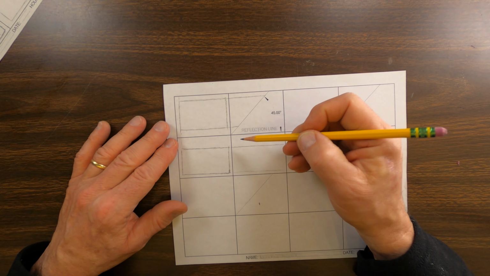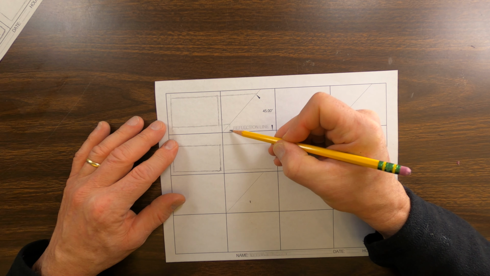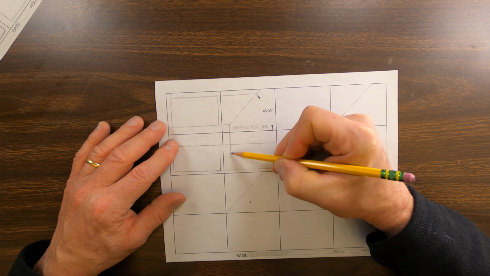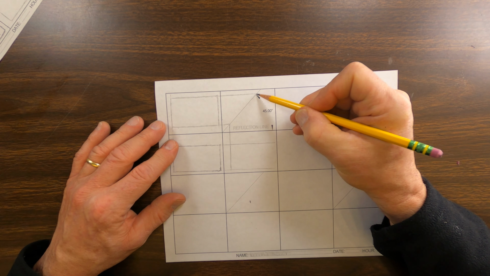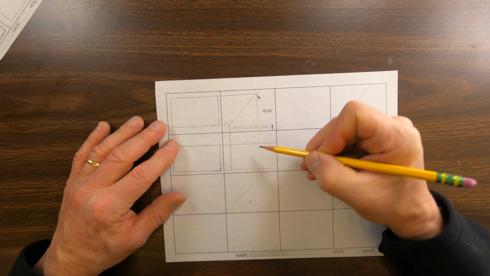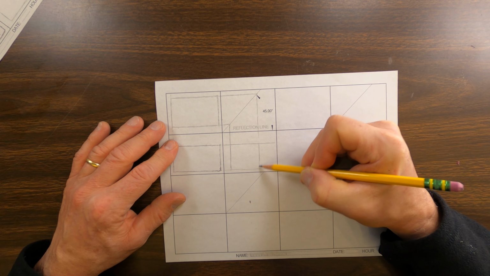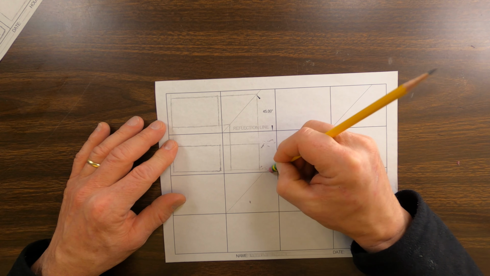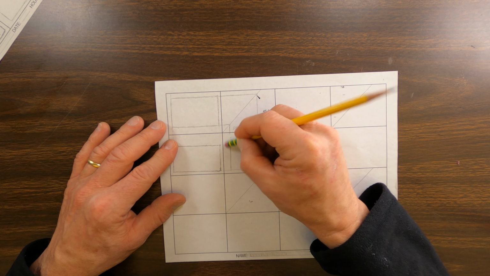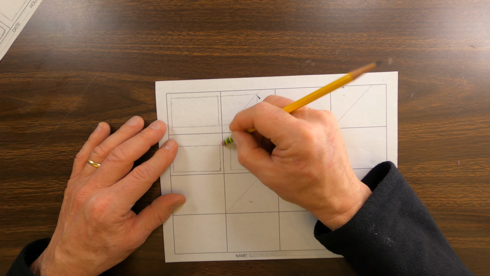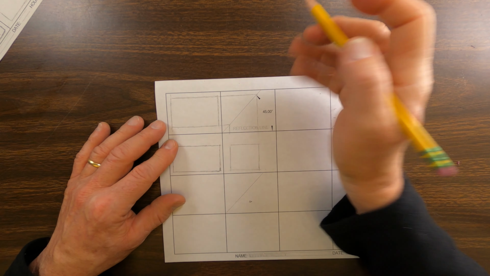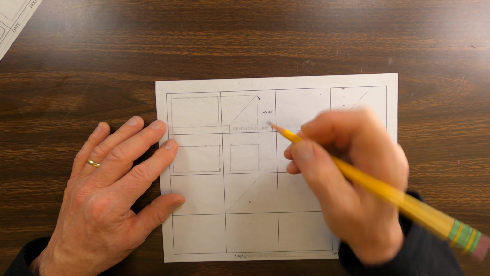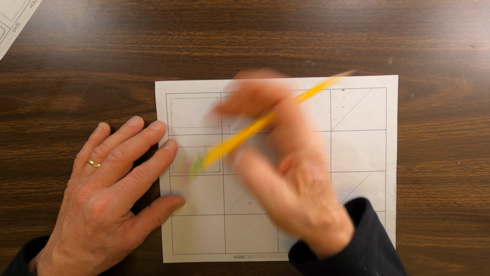And as soon as they hit the reflection line, I'm going to bring them straight down. So now I have a rectangle that's going to fit. I'm just getting rid of some of these projection lines because I don't want to confuse myself. So I have something that looks like that.